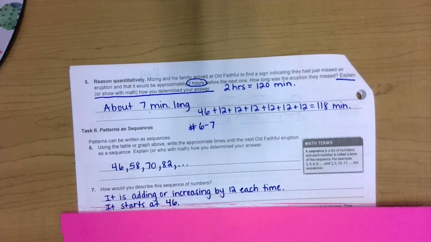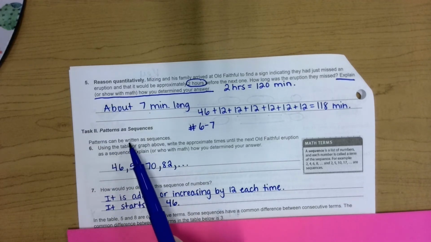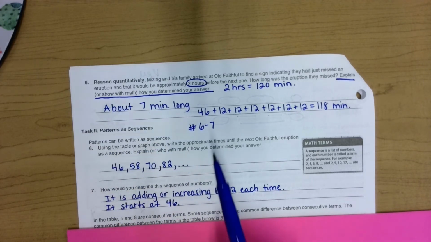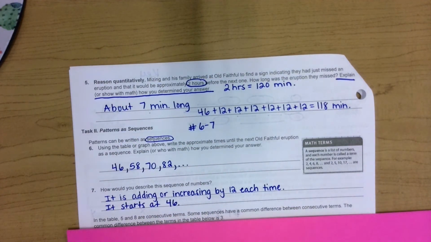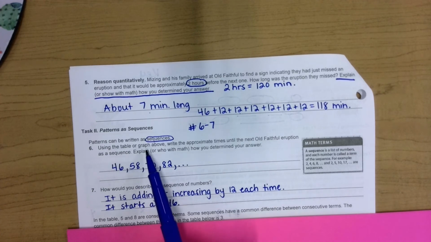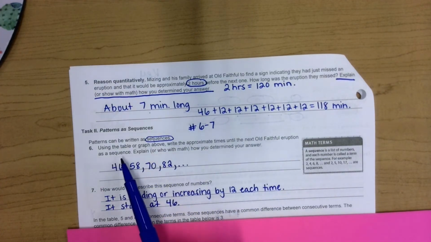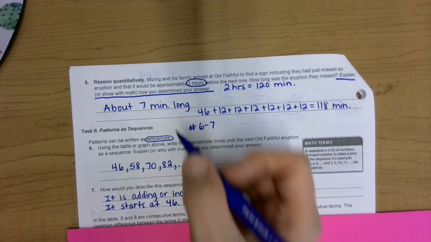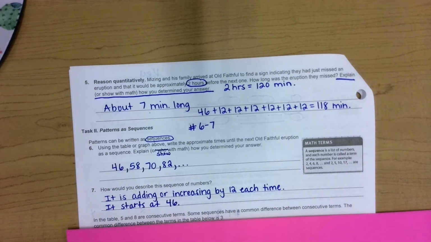All right, you should have done 6 and 7 on your own. So for this, number 6 says, and we're using patterns can be written as sequences. If you notice, this is one of the vocabulary terms that was referenced on the first page. You will need to use the table or graph above, write the approximate times until the next Old Faithful eruption as a sequence. Explain or show with math how you determined your answer.